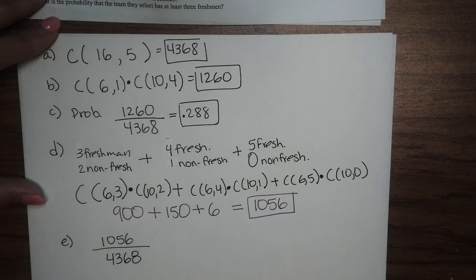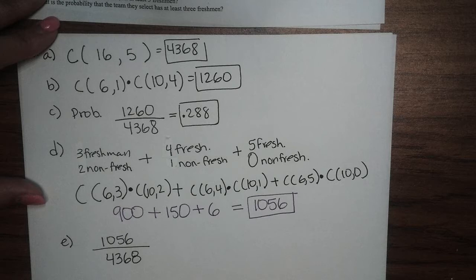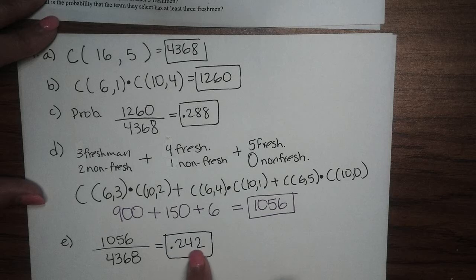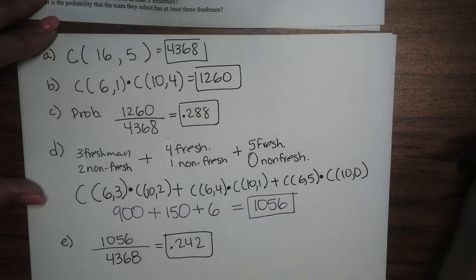Just divide that, and that's going to give us our final answer. Divided by 4368. Round to 3 decimal places. 0.242. If you don't round right, it's going to mark it wrong, and that's too bad. Only type the 3 digits to the right of the decimal. Pause the recording.